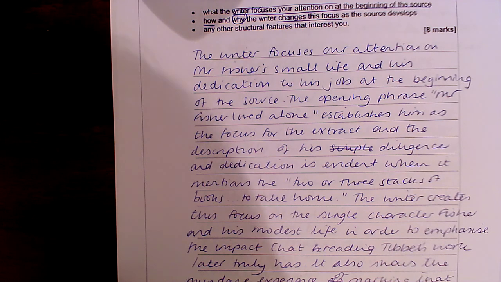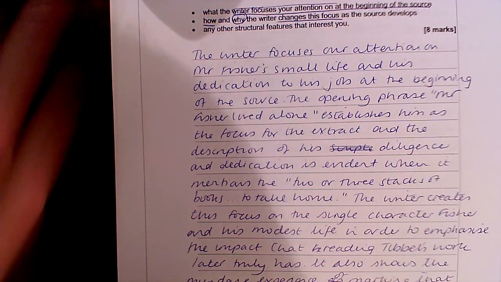Okay, so what I'm going to ask you to do now, please, is to have a look back at your own question 3 and to improve question 3 in your exercise books in red pen, to incorporate some improvement into question 3.